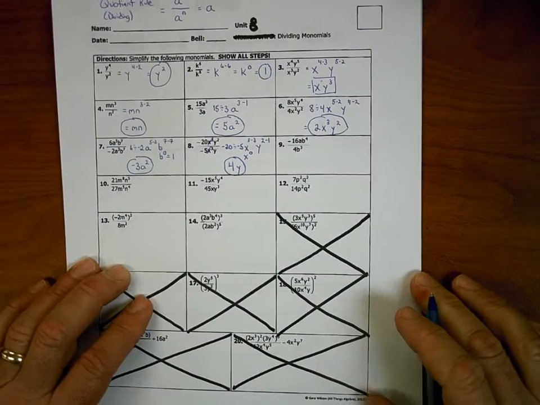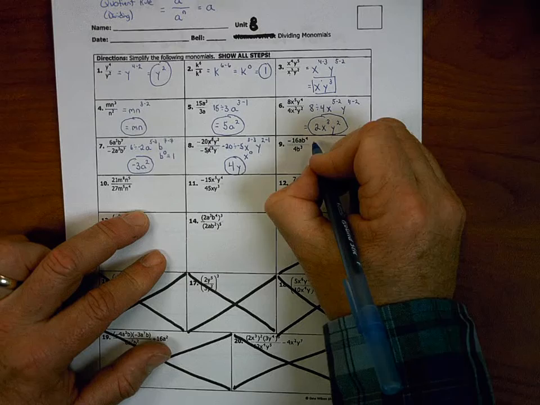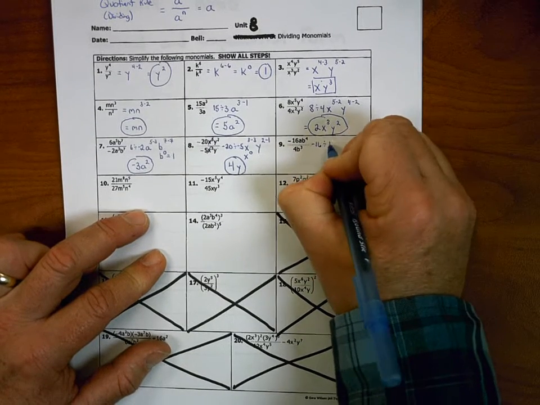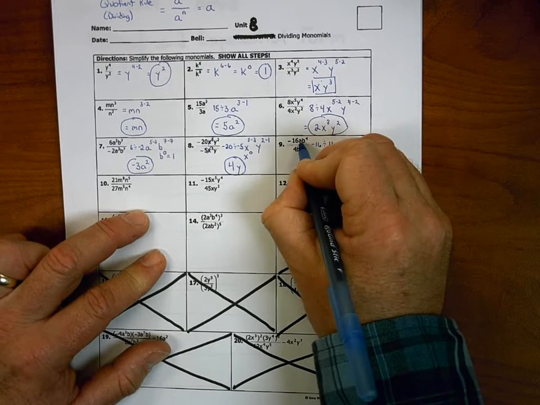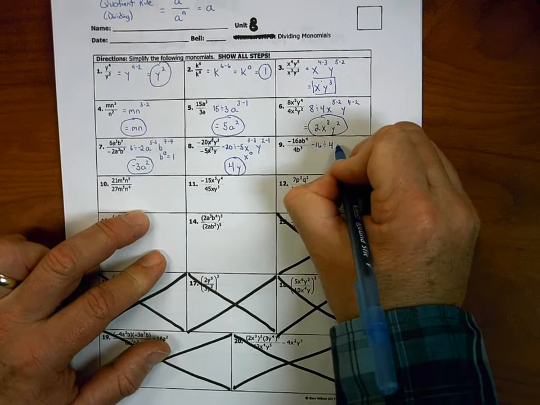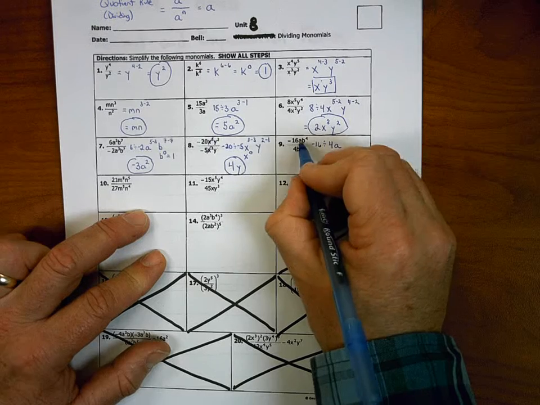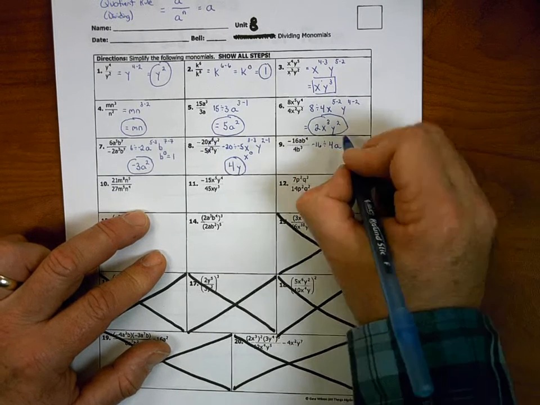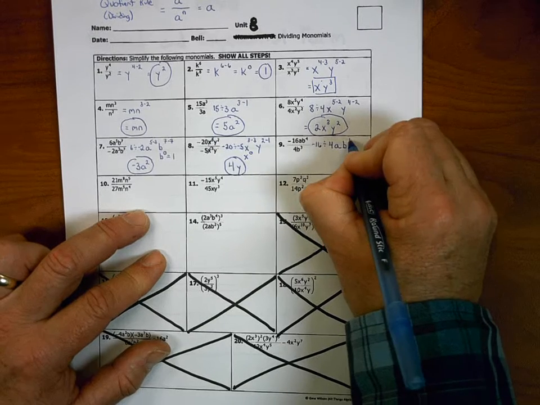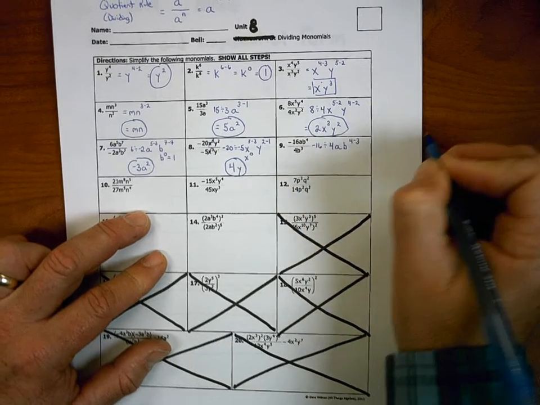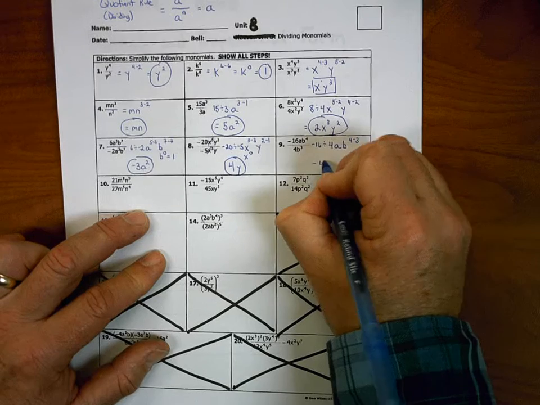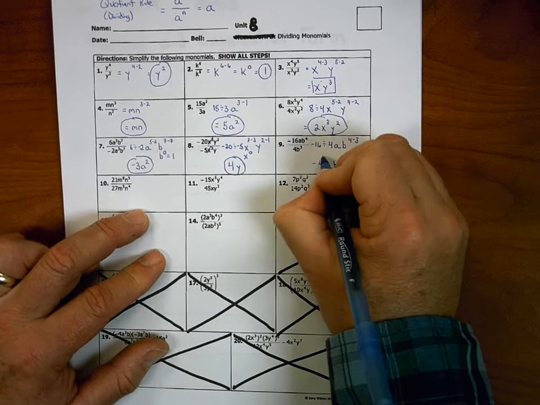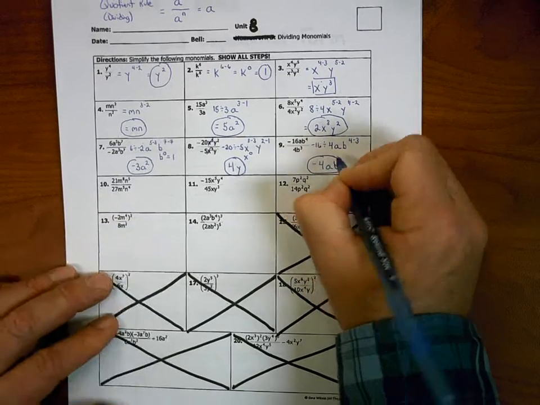Okay, number 9. The coefficients are negative 16. I divide that by the denominator coefficient, which is 4. Then I take the a. I have no other a's to simplify with, so I'm going to have an a in my answer. And then I take the exponent of 4 and 3 that have the same base, which is b. And by using the quotient rule, I subtract the exponents. Simplifying it out, I get negative 4, a, b. And it's going to be b to the 1 power, but you don't have to write the 1 power. It's implied that it's there.